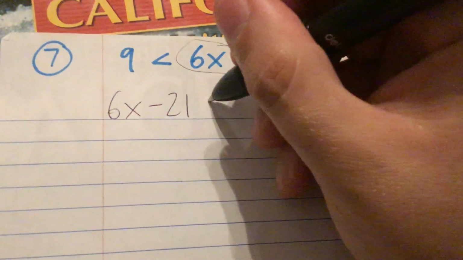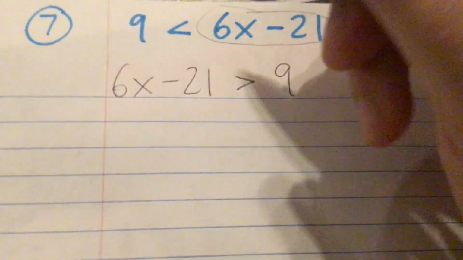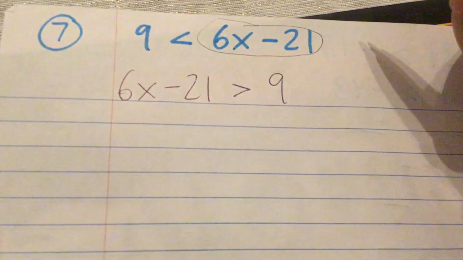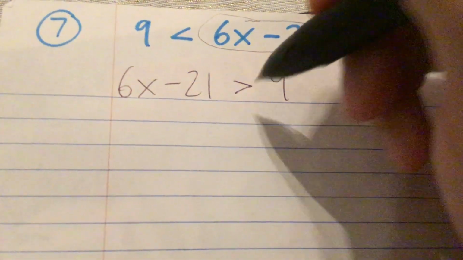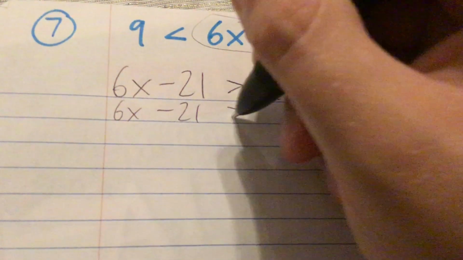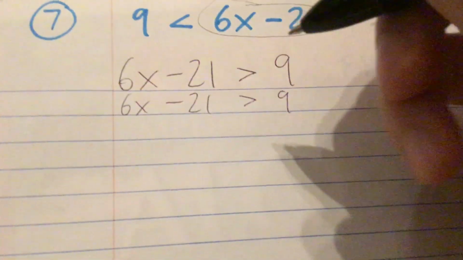So I'm going to make this a greater than symbol. Okay, that's just an algebraic manipulation. If the left side is less than the right side, then the right side is greater than the left side. Use the language to your advantage. So now we've got 6x minus 21 is greater than 9. Oh, this is going to be a piece of cake now. 6x minus 21 is greater than 9.